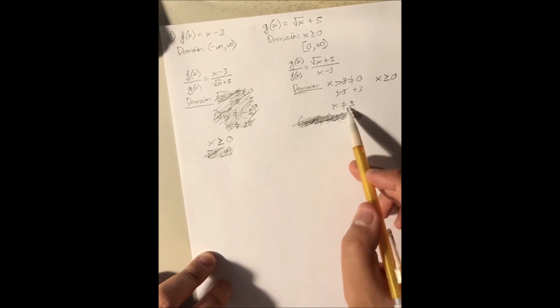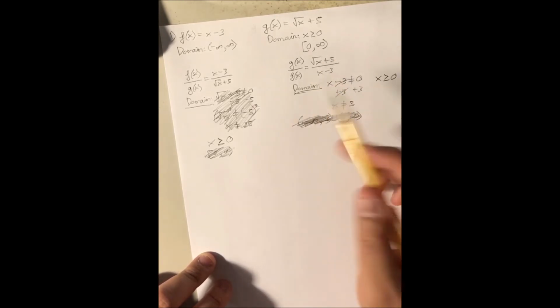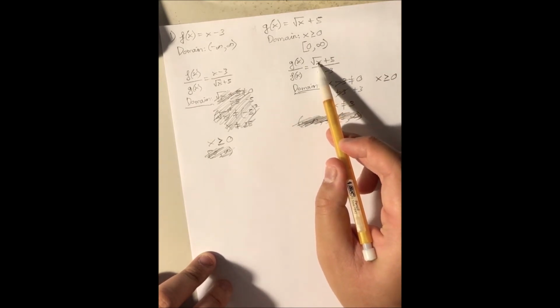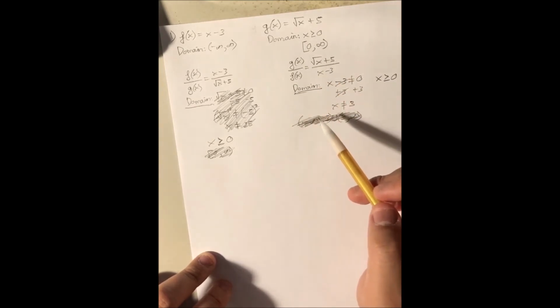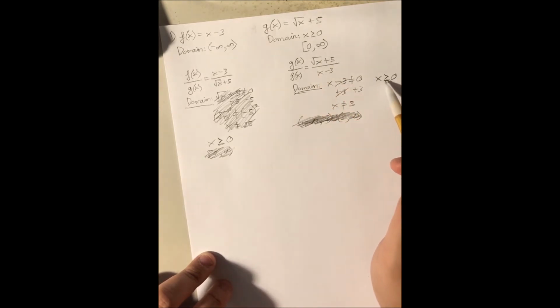Because if x equals 3, then we would have the denominator of 0, which would make this whole fraction undefined. If x is anything less than 0, then this whole fraction will be undefined as well. Because, again, every time we have even roots, x has to be at least 0 or above.